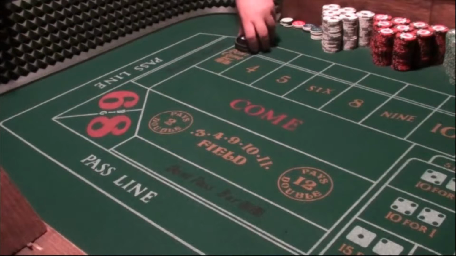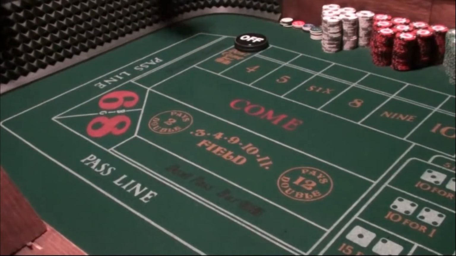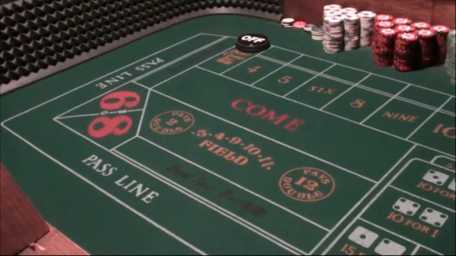So that's the pass and don't pass, which is pretty much the whole game in a nutshell. There's a bunch of other stuff going on, which I'll explain at a later date. Right now, we're going to go into talking about dice and probability, and we'll continue with that.